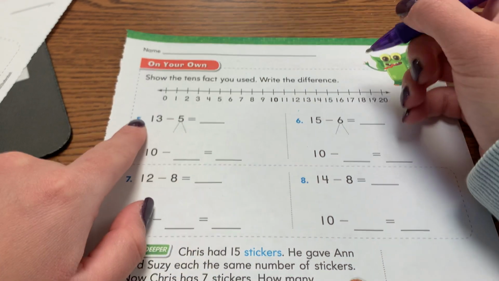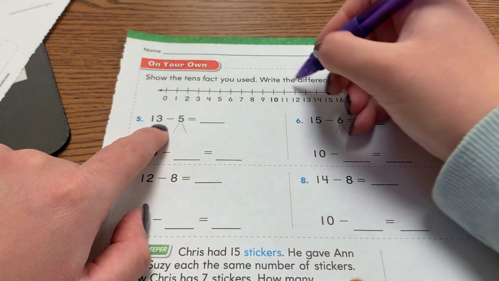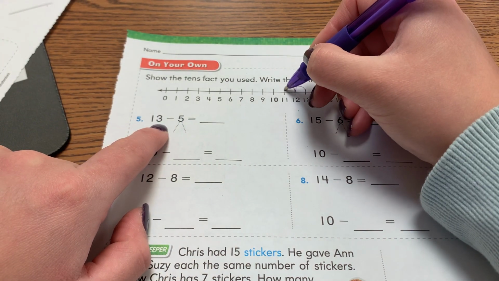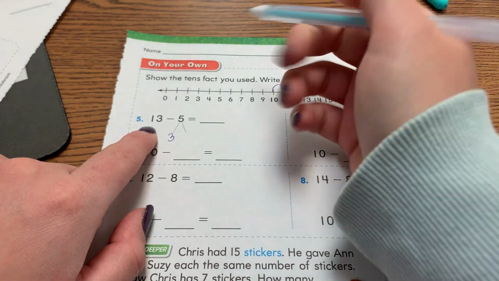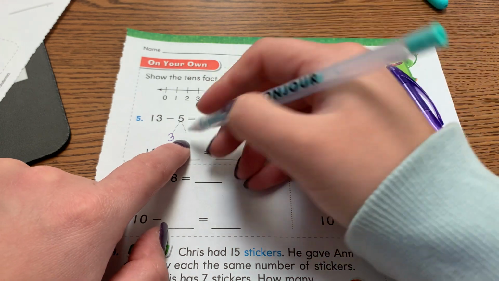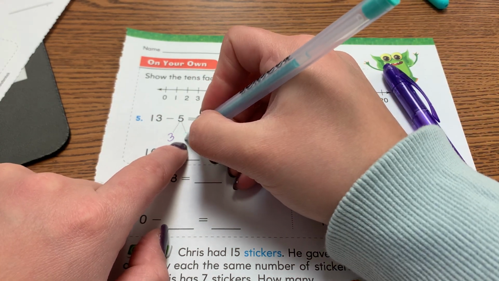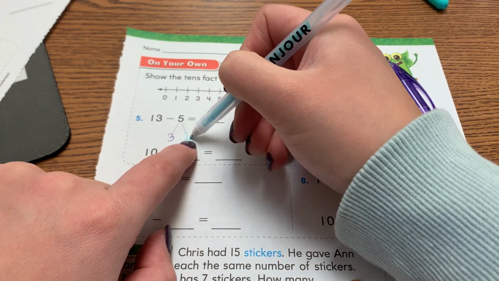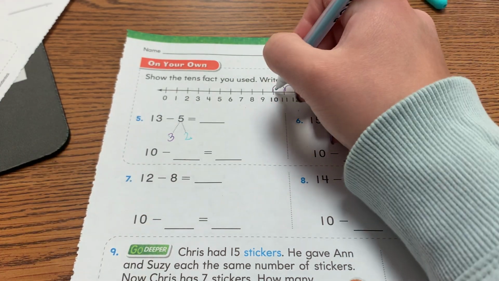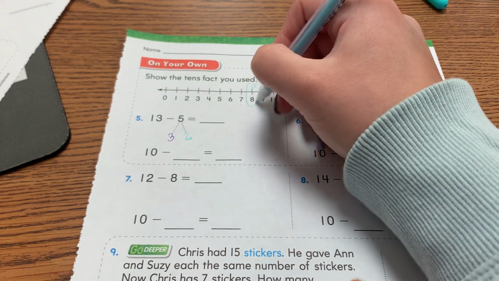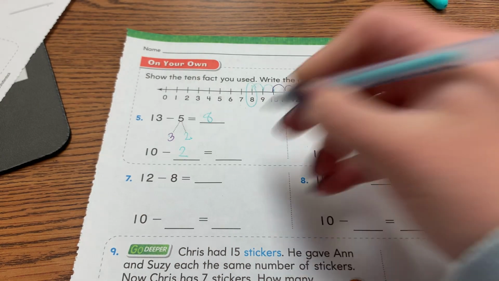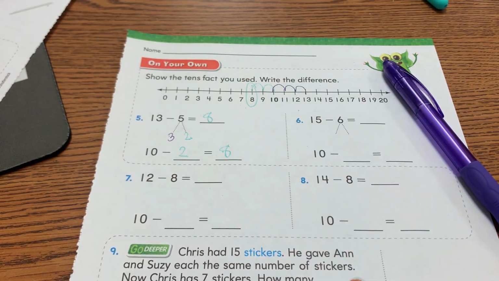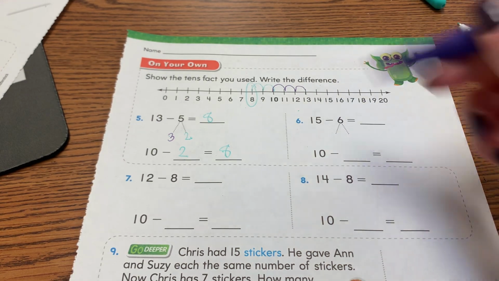Okay, you can use the number line. So you can start at 13 and go back 10. 1, 2, 3. So you put a 3 here. Then you have to go back 2 because 3 and 2 will give us 5. 1, 2. So our answer is 8. And we add that 2 there. Okay, so that's the way you can do it if that makes sense to you.